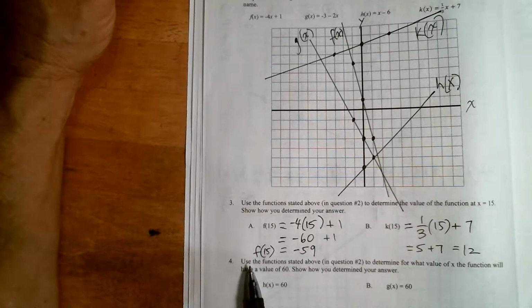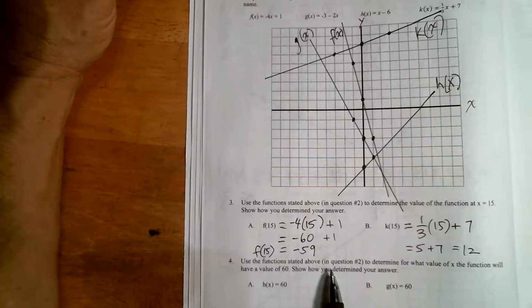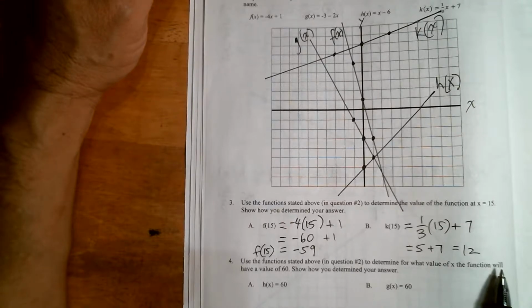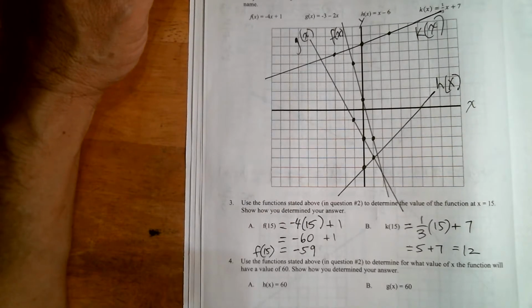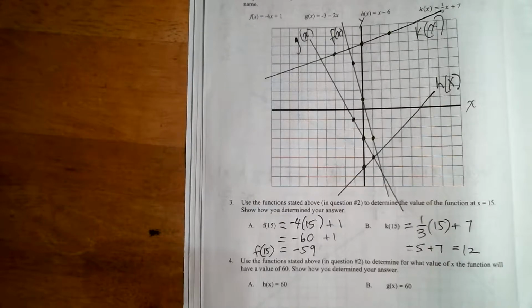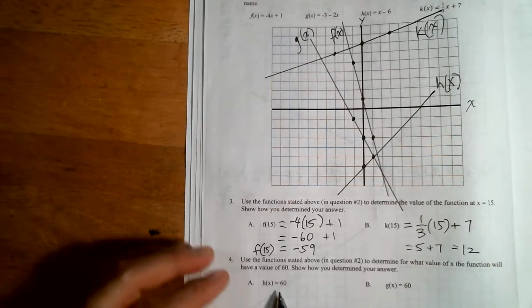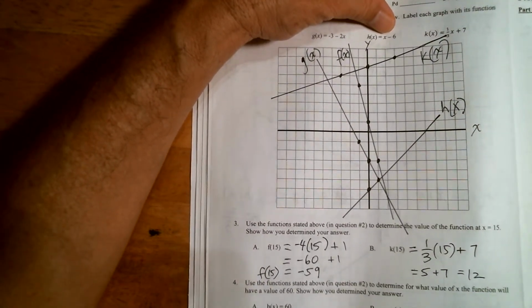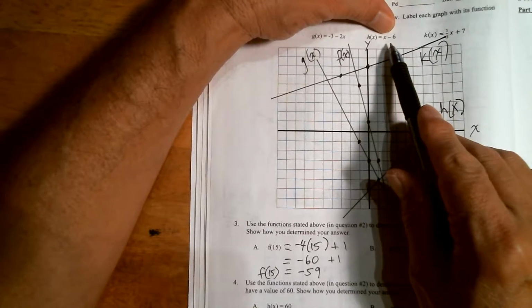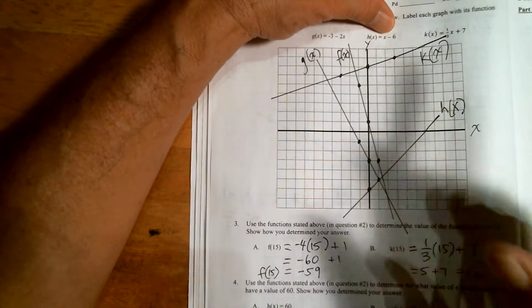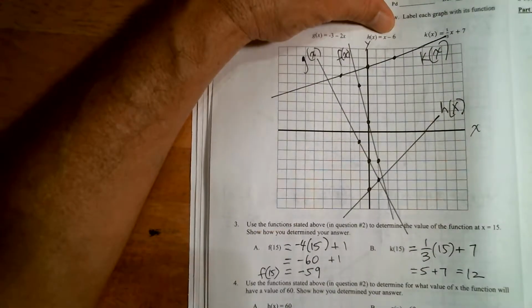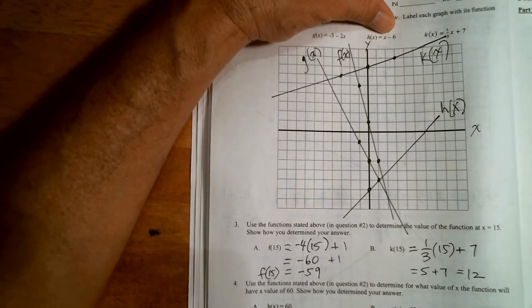Okay, let's read the instructions here. Use the function stated above in answer 2 to determine for what value of x the function will have a value of 60. So how are we going to do that? It's h of x equals 60. Now, as we can see, the h of x equals x minus 6. So we can substitute the function value here in for this h of x here, which is the same thing. So let's do that.